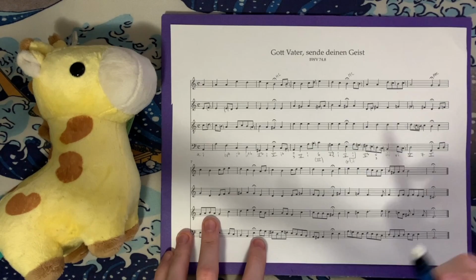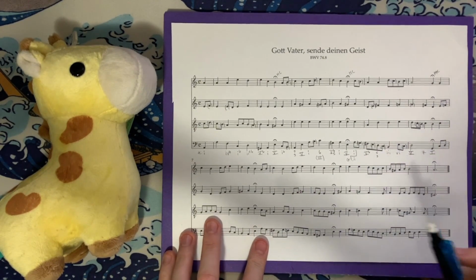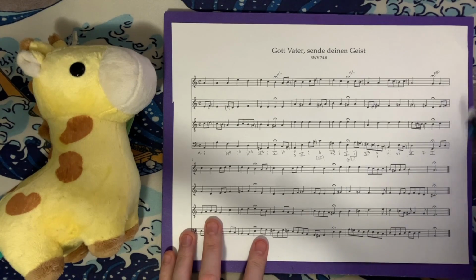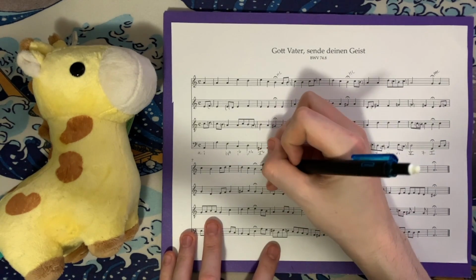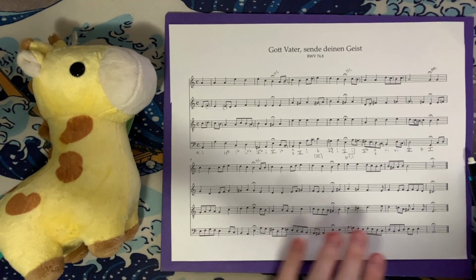Okay, the next phrase is maybe the most interesting in the whole chorale because it has some interesting modulatory movement, but we have another half cadence in the key of A minor at the end, but I don't think we go to A minor directly. I think we go to A minor through C major.